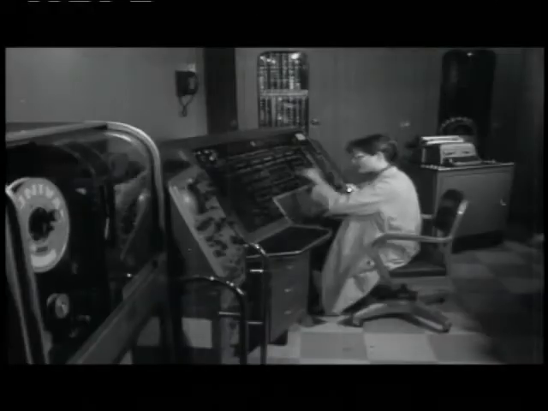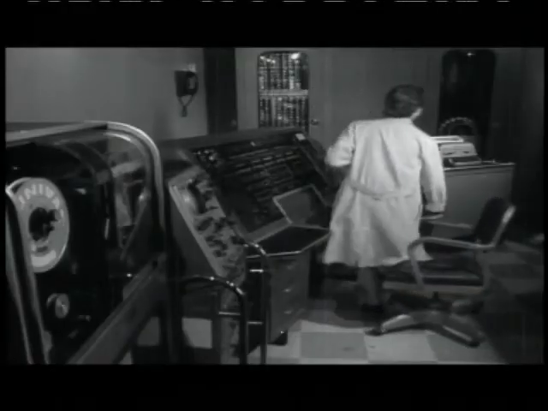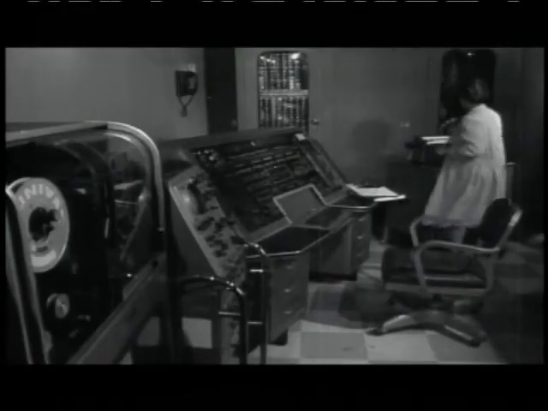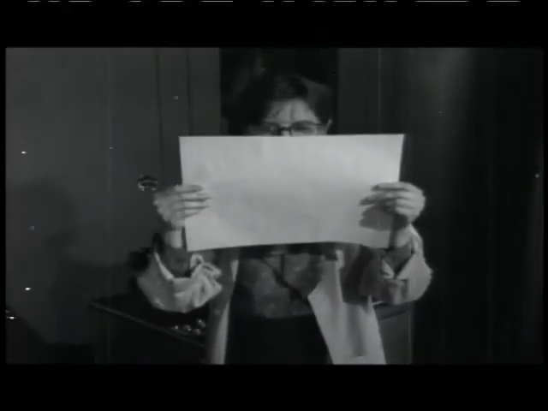Computer, with your help, we'll be able to stop all wars, end world hunger, create more leisure time. Finally, the results I've been waiting for. Well, wait a minute. This can't be right.